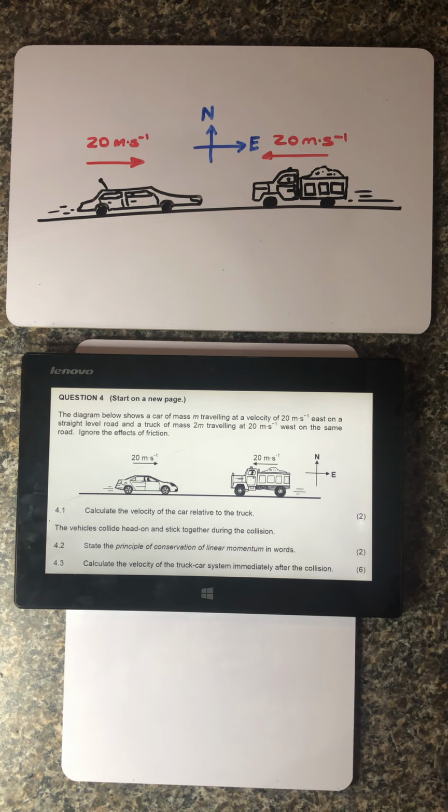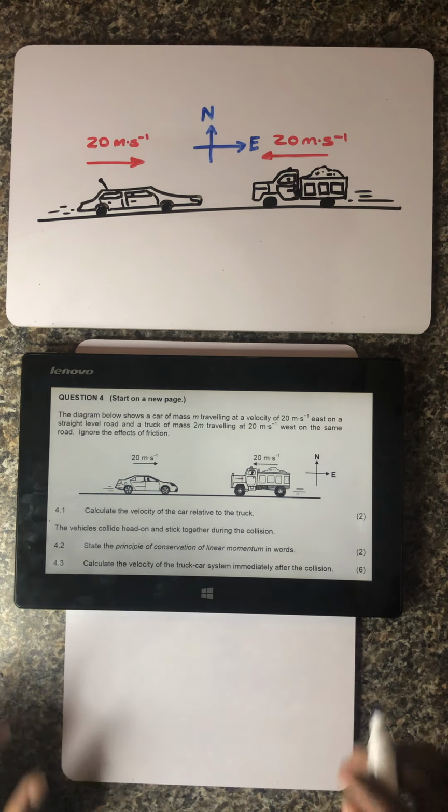Ladies and gentlemen, at all times, especially when it comes to physical sciences paper 1, please do make sure that you fully understand what the question wants you to calculate, or otherwise what the question wants you to provide as an answer. So this is how you do it.